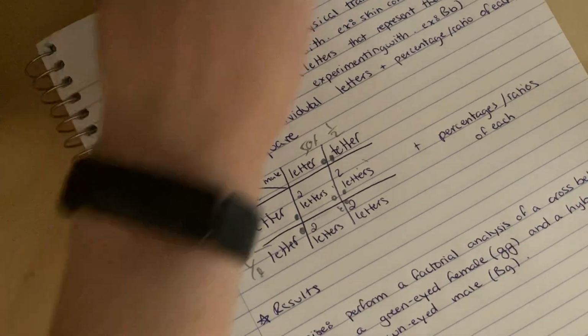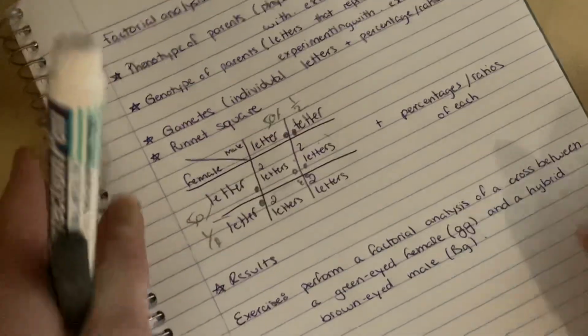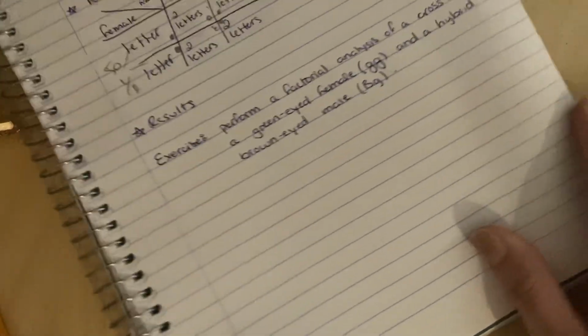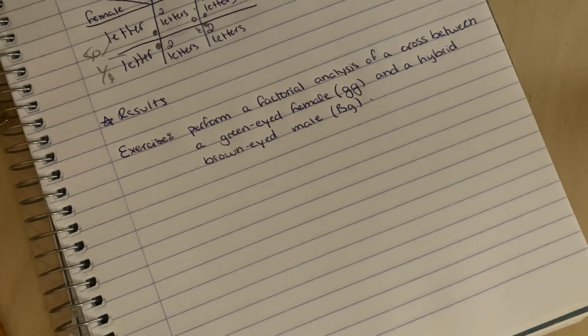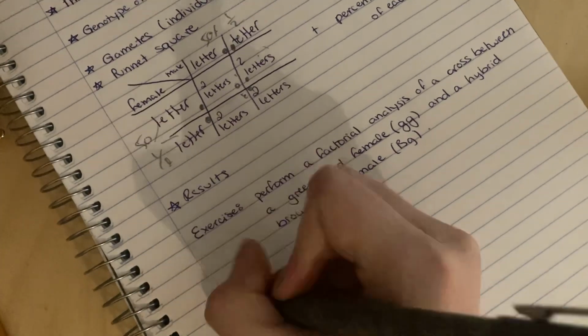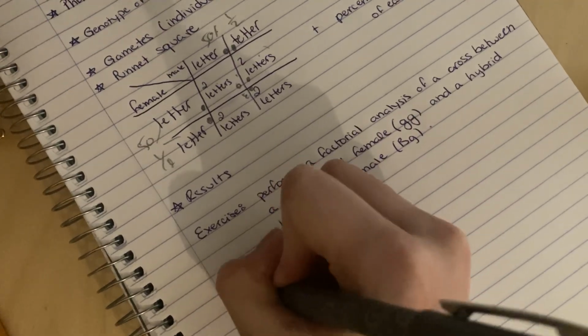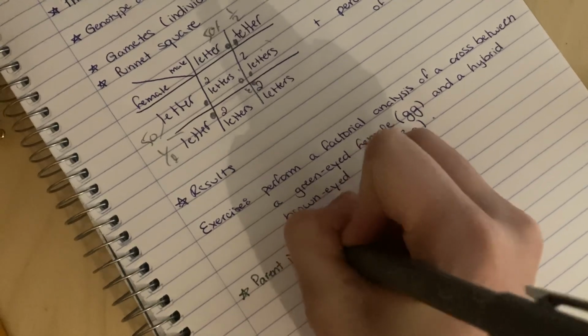So I'm going to solve a quick exercise for you just to make it more clear. The exercise says, perform a factorial analysis of a cross between a green-eyed female and a hybrid brown-eyed male, and they gave us the genotype of each. So, like I said, we start with the phenotype. So we write parent phenotypes.